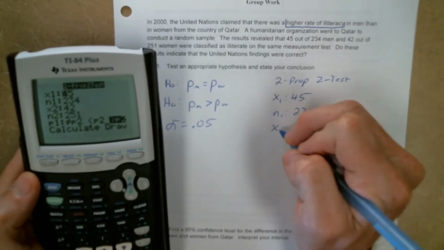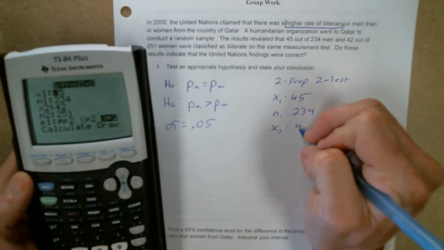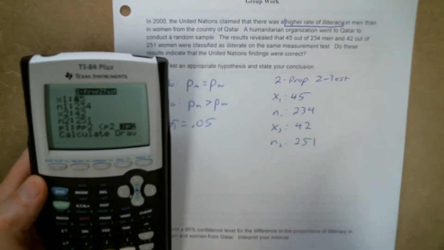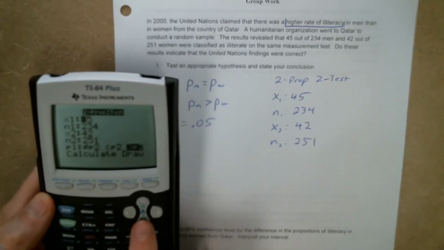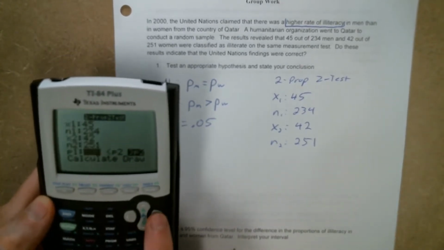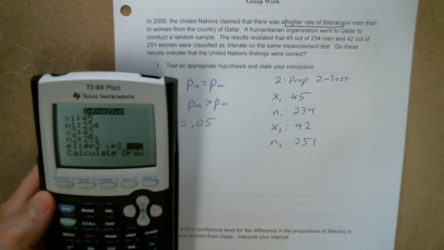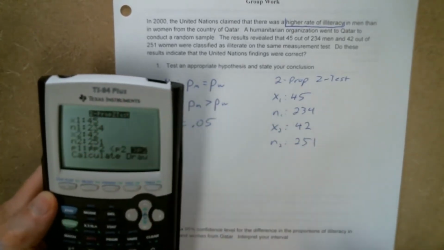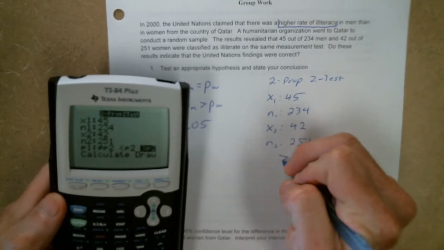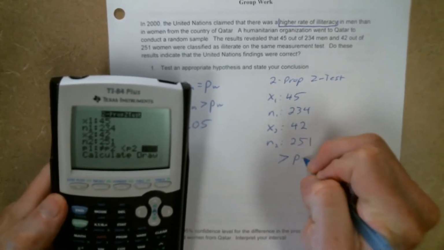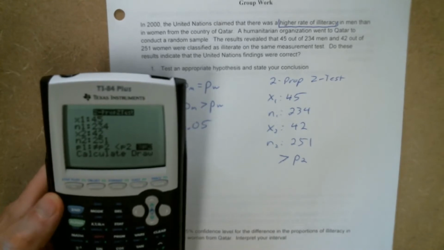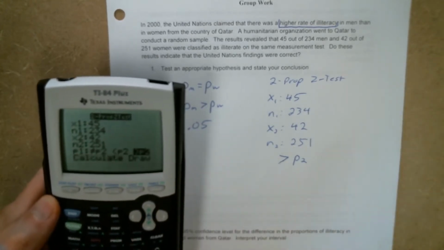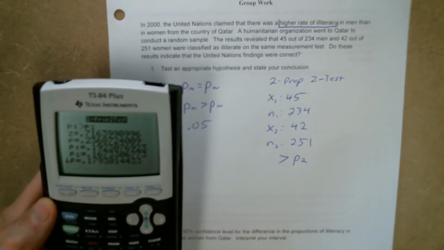And then x2 is for the women, and that was 42 out of 251. And in this case, we're testing that we think that p1 is larger than p2. Because again, the order that I type them in, I put the men in first, the women in second. So I'm testing that p1 is greater than p2, right? Depending on the order in which you type them in, you might be picking a different thing here. But based on my order, that's what I got.